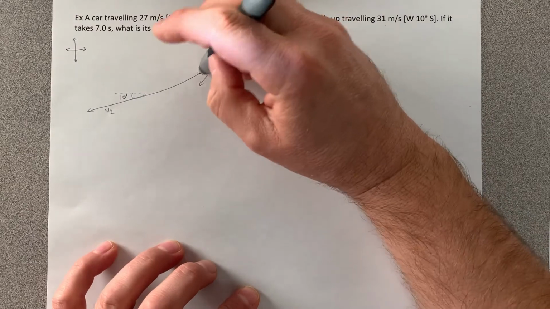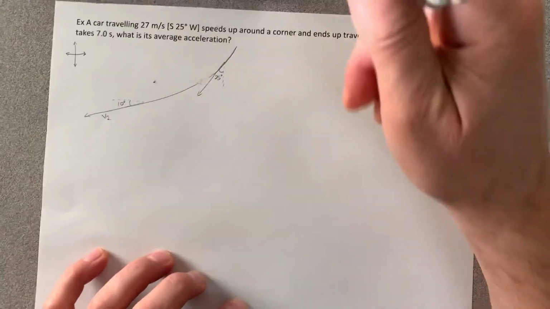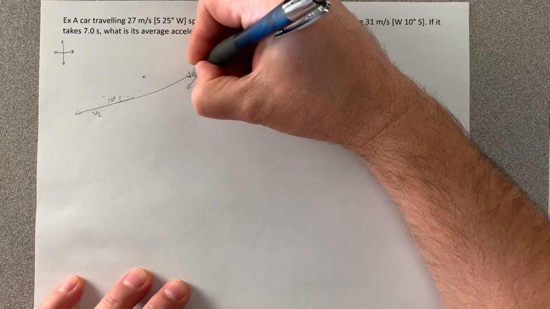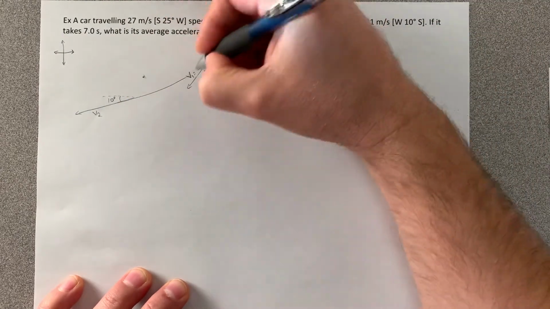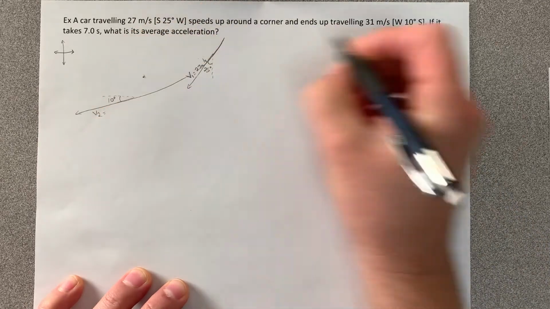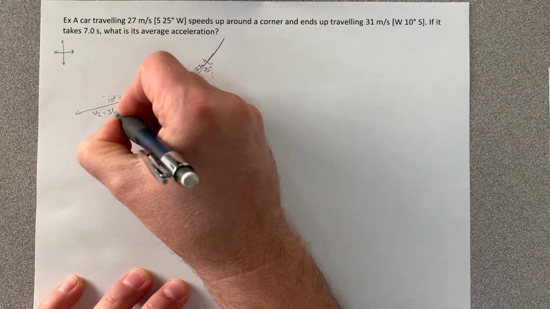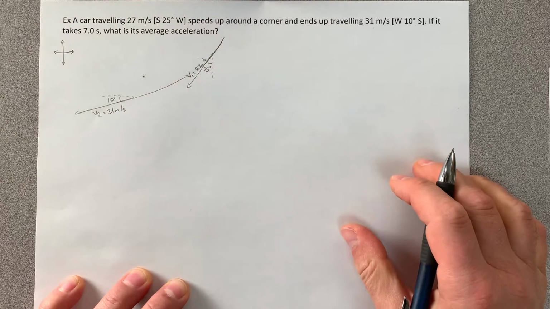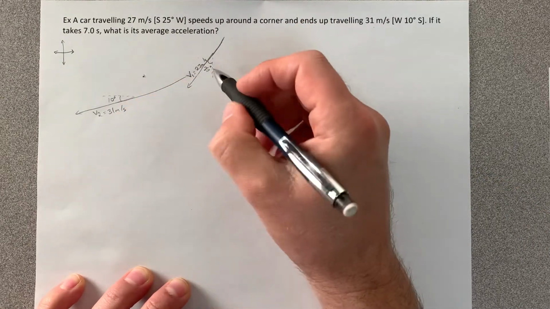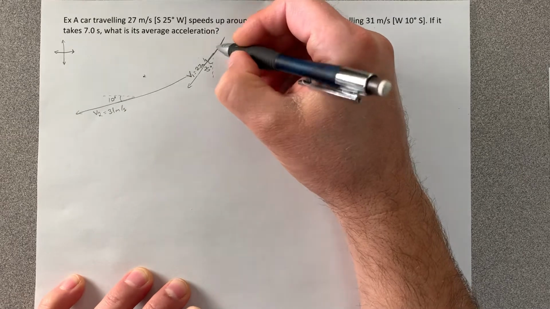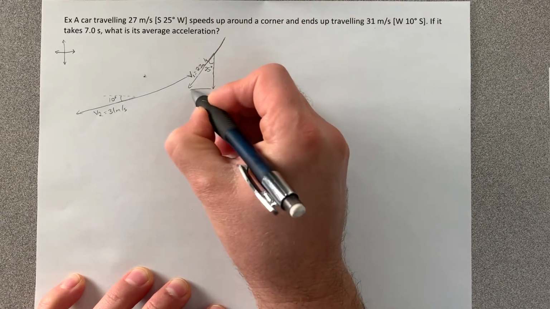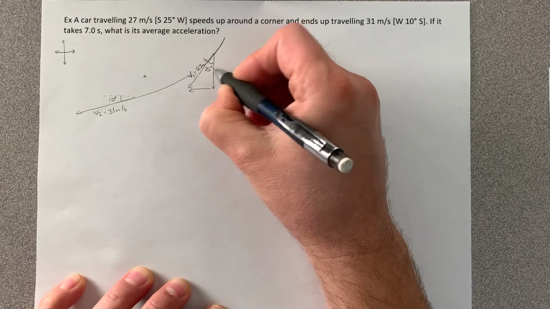This V1 here is 27 meters per second. Over here, V2 is 31 meters per second. So we enter the corner going this fast, we leave the corner going this fast. What we're going to do, kind of like we would do with projectile motion, is break everything up into their components. If this is V1, there's the angle.